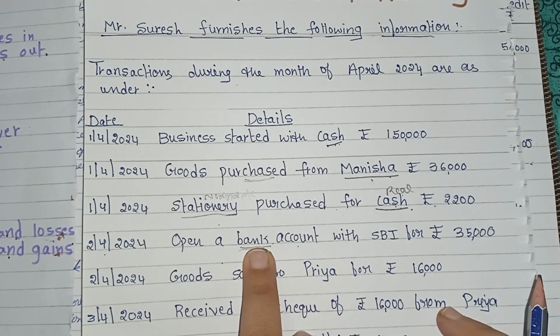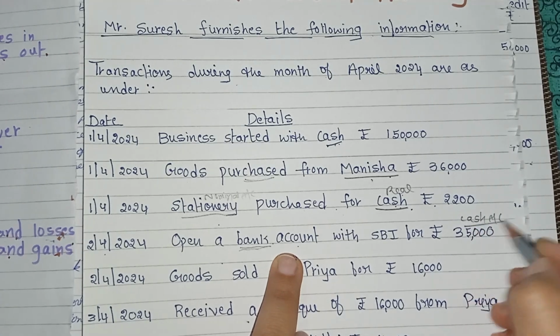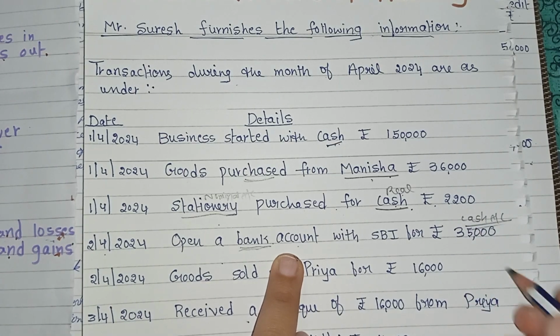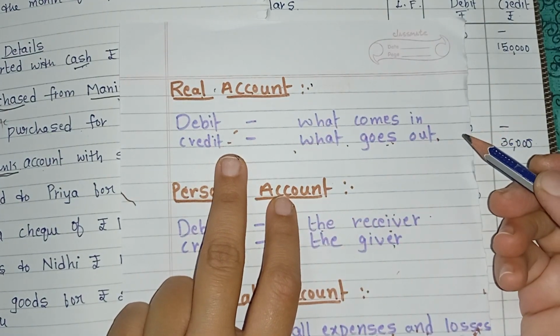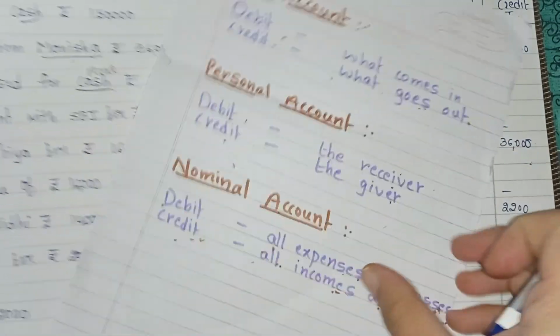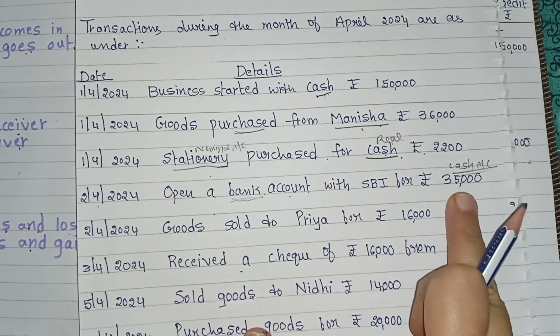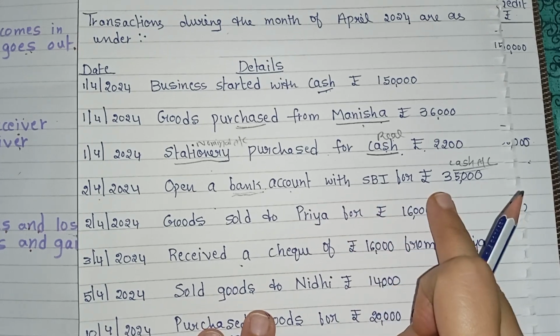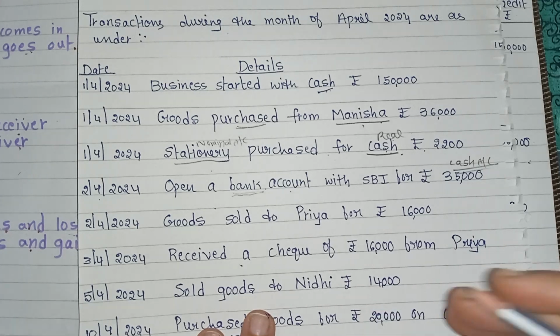First one is bank account and second one is cash account. Cash account is an asset, so it falls under real account category. What is the rule of real account? See, credit what goes out. Cash goes out. Open a bank account with SBI for rupees 35,000 means we are depositing the cash. So cash goes out. The rule of real account is credit what goes out.